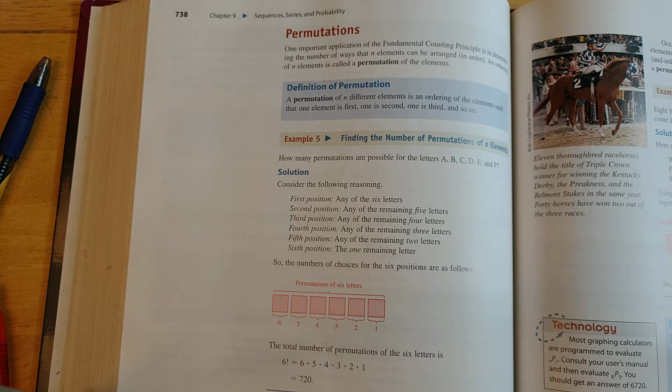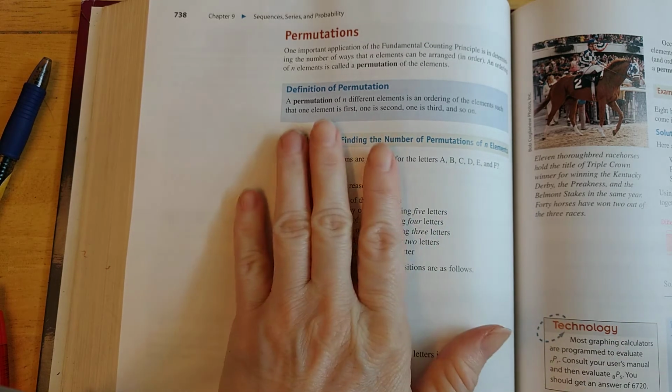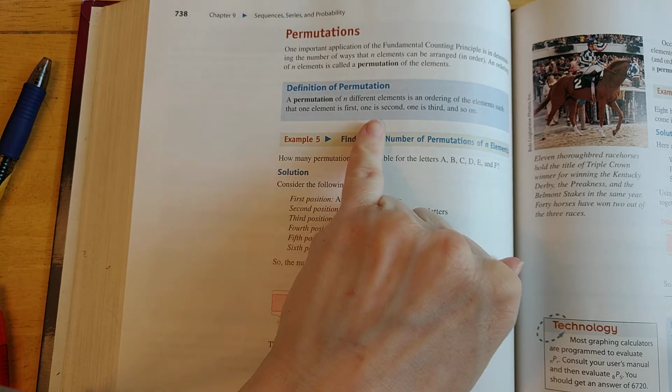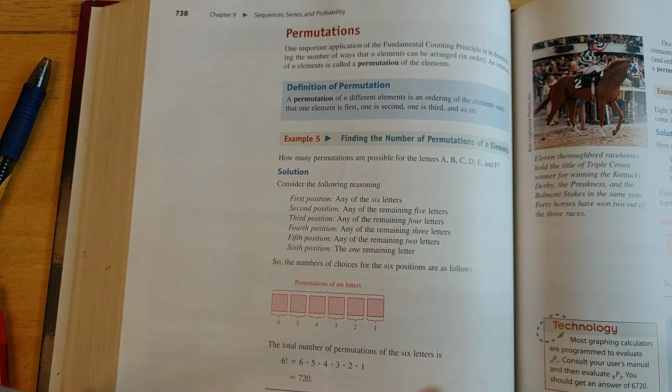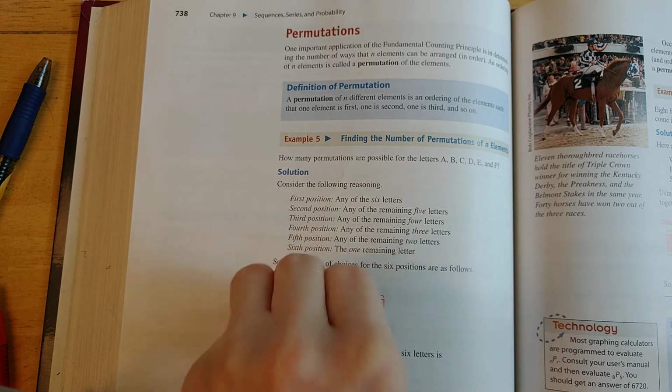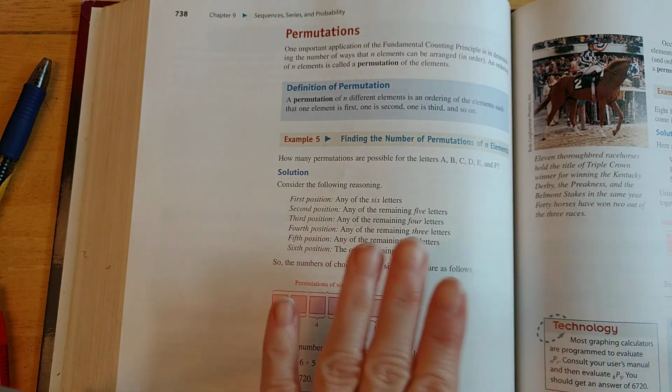Okay, so permutation. We've kind of seen stuff like permutations in the last video and ordering stuff, but this is kind of specific. We've dabbled in this a little bit here, a little bit there, with the last video and the last set of homework problems, but now this is very specific to an order of elements. So the definition of permutation: a permutation of n different elements is an ordering of the elements such that one element is first, second, and third. So the order of it matters.